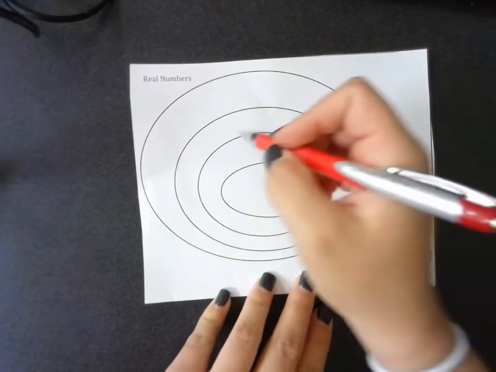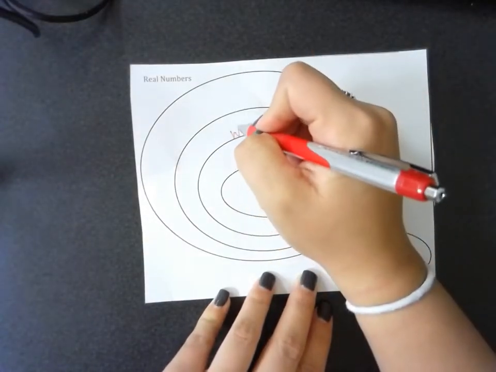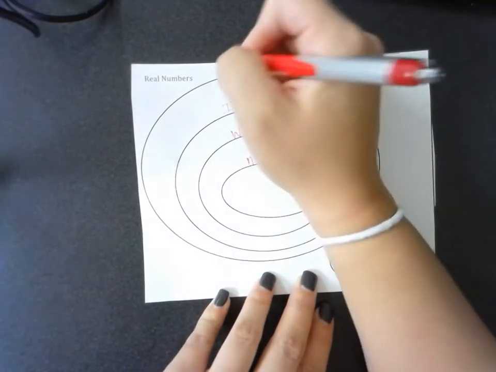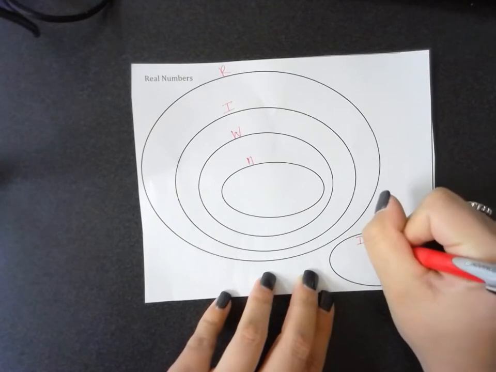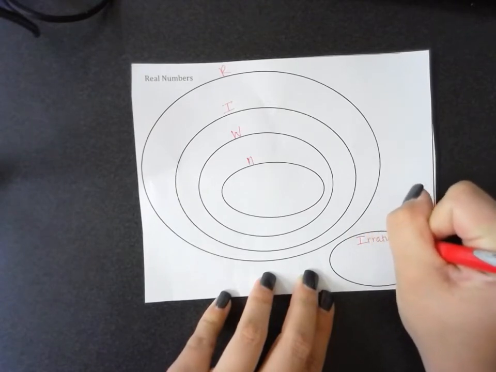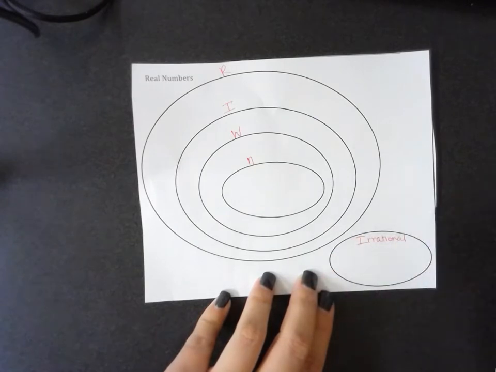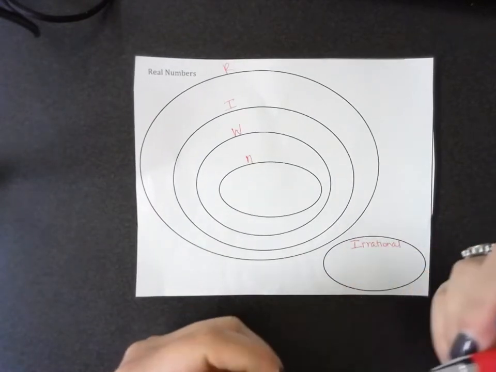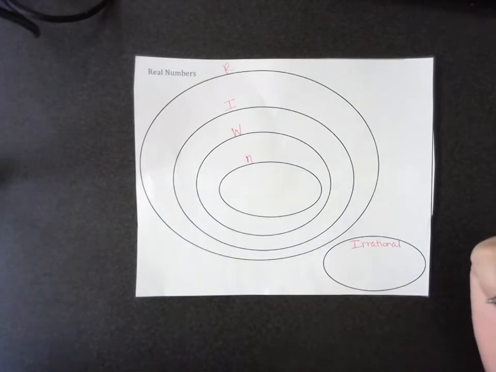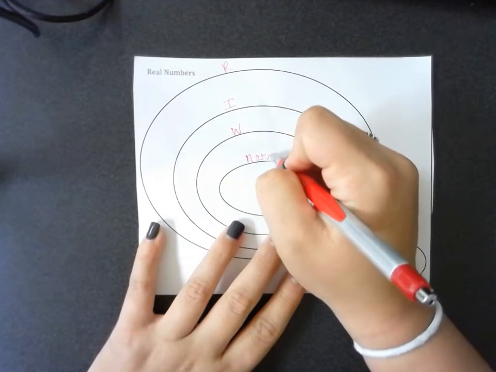I start at the bottom. N goes with this one. W is for write in red ink over here. This one over here is for irrational. 6th grade, you guys do not worry about irrational. You can put a line through it, okay? 7th and 8th grade, I'm pretty sure you guys have seen it, okay? N in for natural.